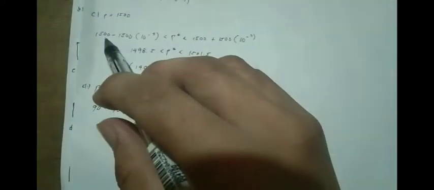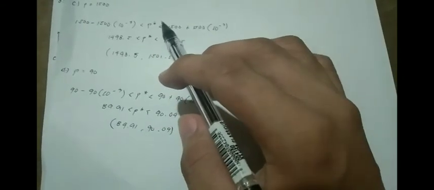For letter C, the value for P is 1500. So you have to fill in the P to the formula. So 1500 minus 1500 times 10 to the negative 3 is less than P approximate, but P approximate is also less than 1500 plus 1500 times 10 to the negative 3. If you calculate that, it will equate to 1498.5 is less than P approximate, but P approximate is also less than 1501.5.